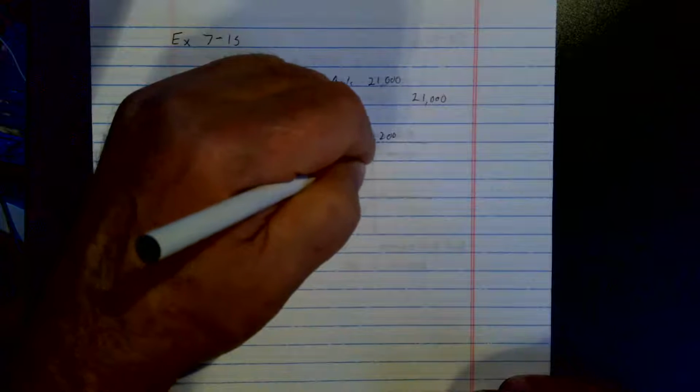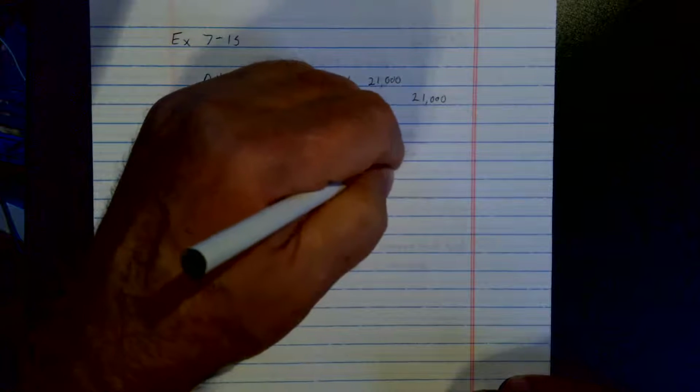So we're going to reinstate the accounts receivable, $1,200, which means we're going to go back and increase our allowance for uncollectible accounts, $1,200.